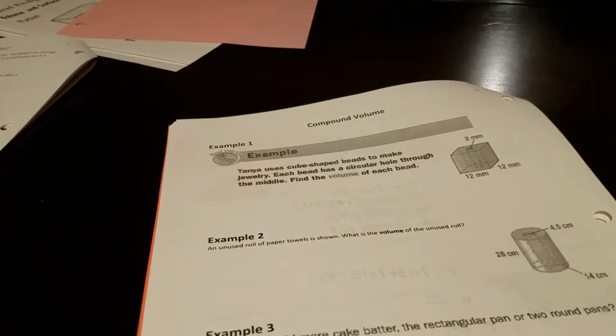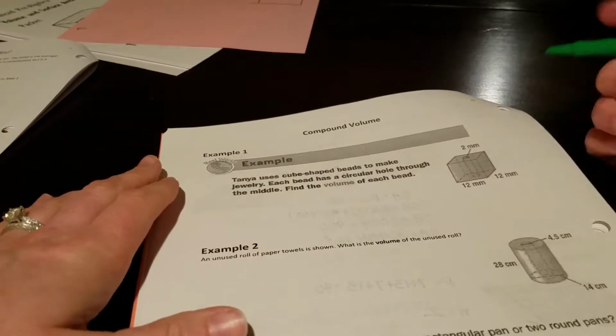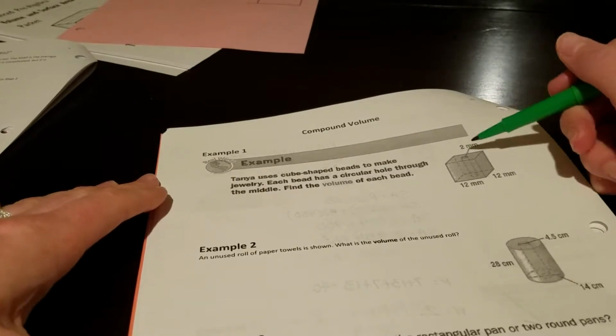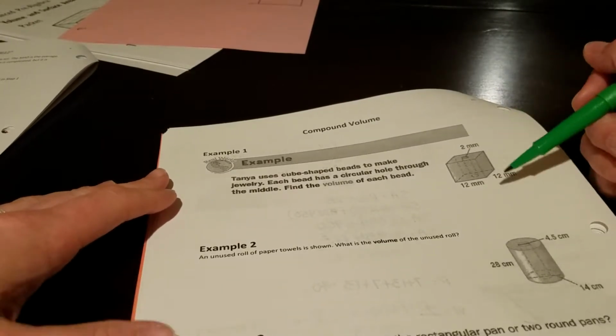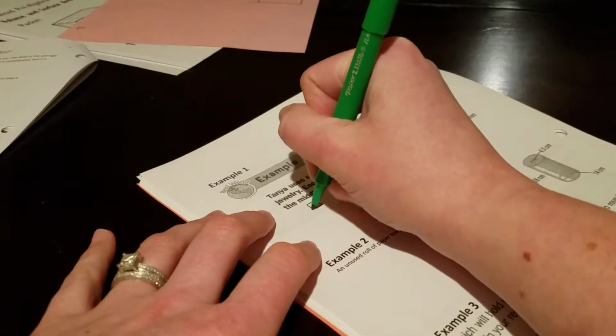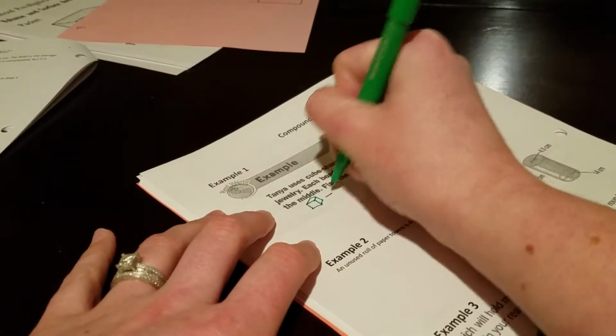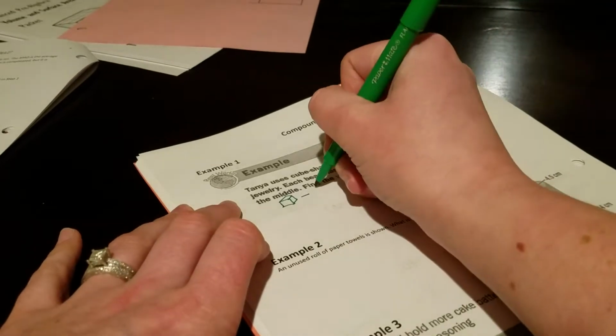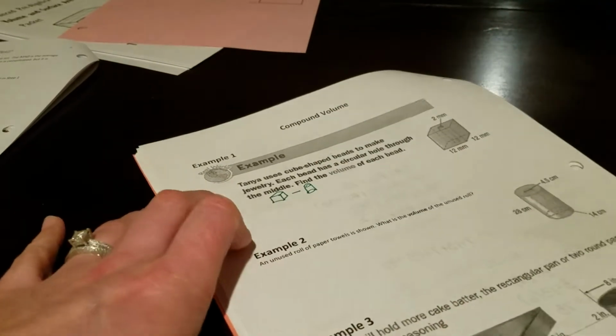These next couple examples are all about compound volume problems. So we're going to either be putting things together, taking things apart, or looking at multi-steps to a problem. Tanya uses cube-shaped beads to make jewelry. Each bead has a circular hole through the middle. Find the volume. So really we have a cube that we're starting off with, and we're going to be taking away this cylinder that's going down through the middle.